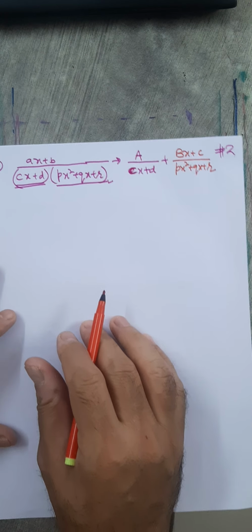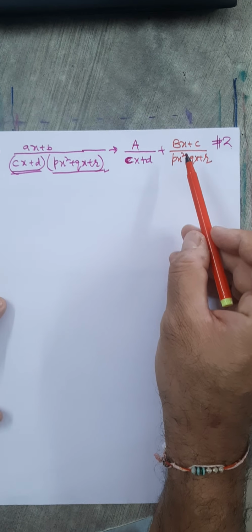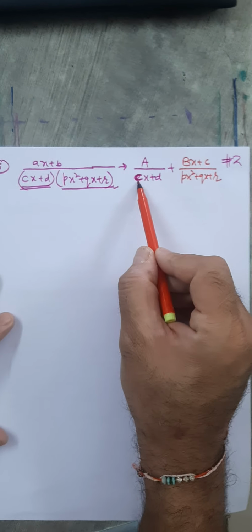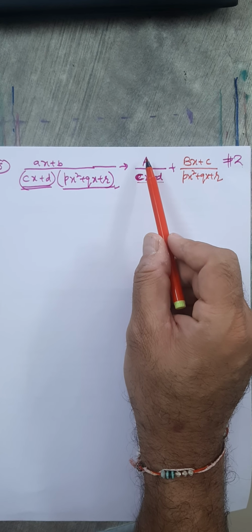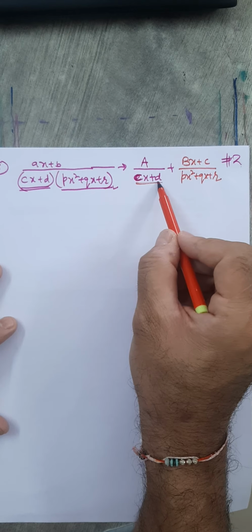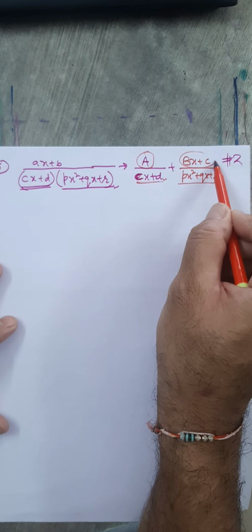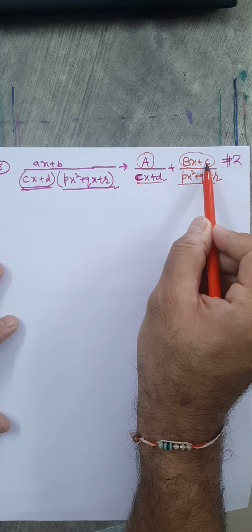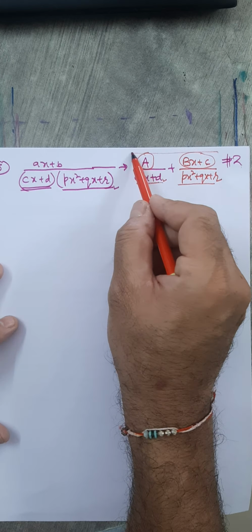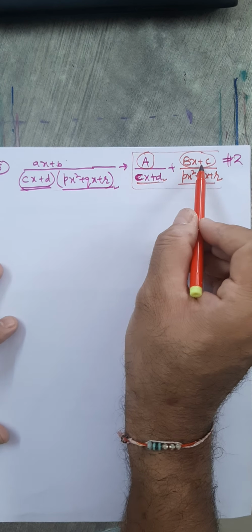So when you have the denominator function as a quadratic, then you will set a linear function here. When you have linear, you will set a constant here. When you have a linear function, you will set a constant. When you have a quadratic, you will set a linear function. We will find a, b and c. These are the unknowns, in such a way that if I simplify this, you will get exactly this. So this is the same as this, remember.